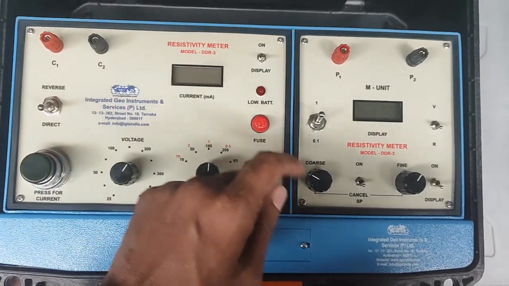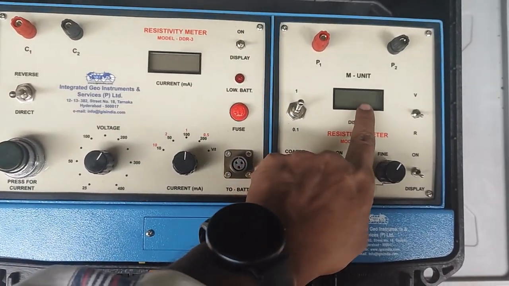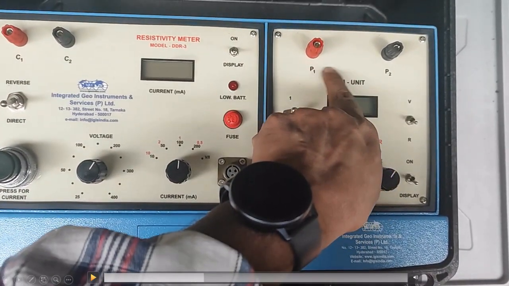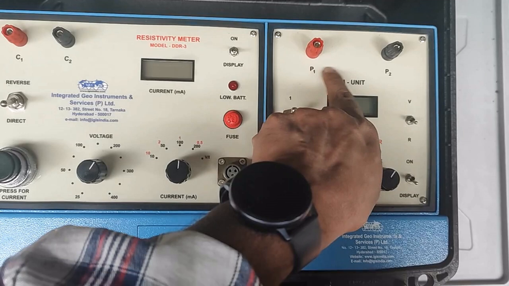In this method, the process of measuring the resistivity involves four electrodes. That is why these resistivity surveys are called four electrode methods. A current is sent into the ground using C1 and C2, and this pair of electrodes are called current electrodes.